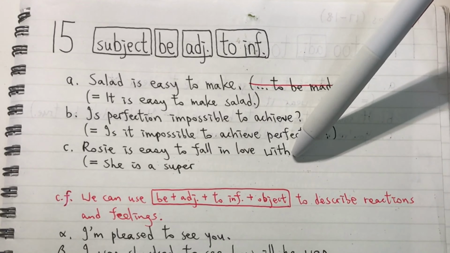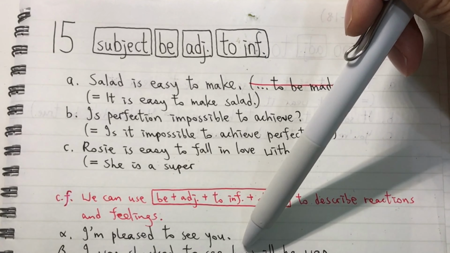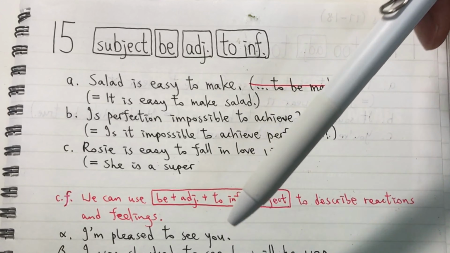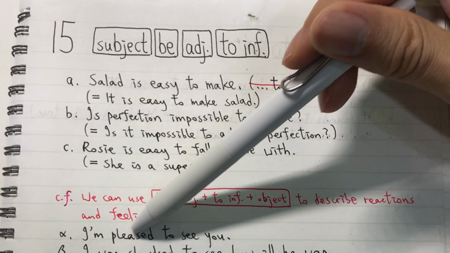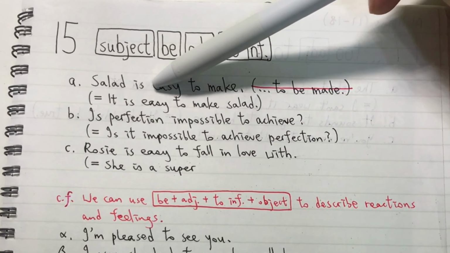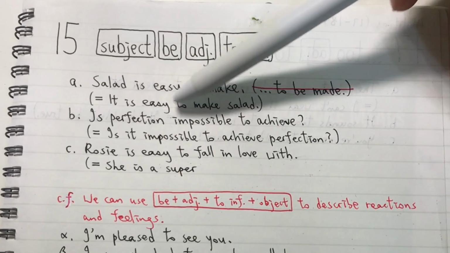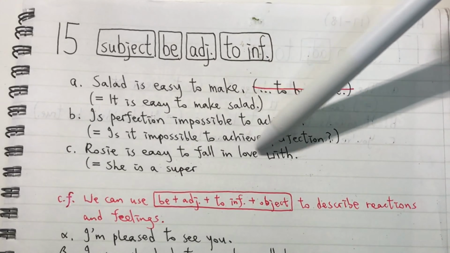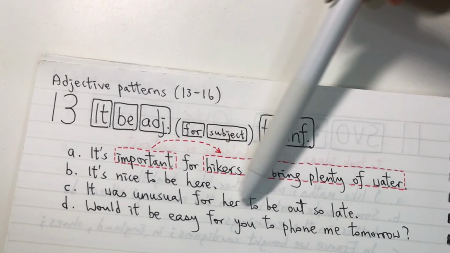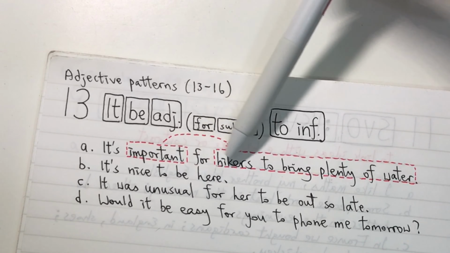So this is totally different from this one. I'm pleased to see you. I saw you, so I'm pleased. This is my reaction, my feeling. But here, we're not looking at reactions or feelings. We're looking at the whole thing. As I said, you can translate it back into item 13, and we are commenting on the whole situation, not anyone's feelings.